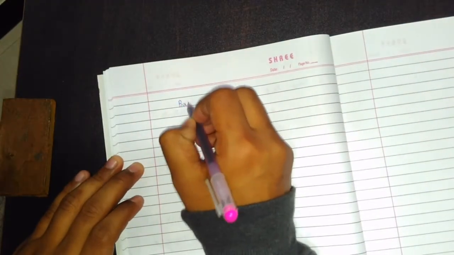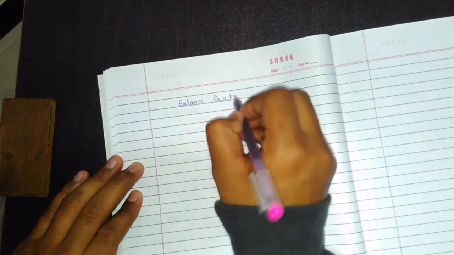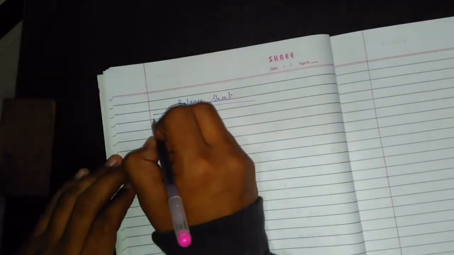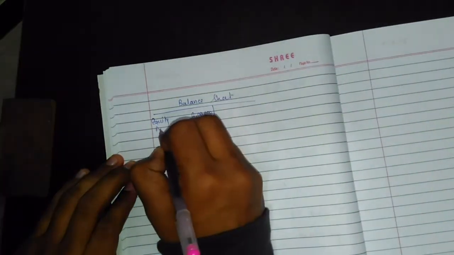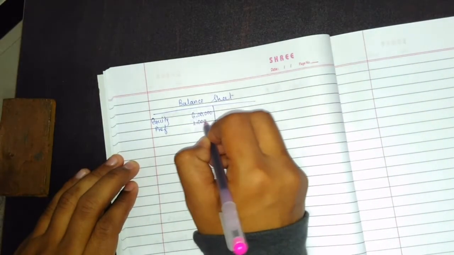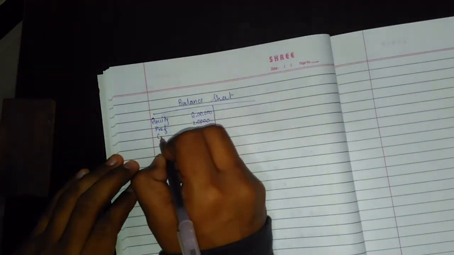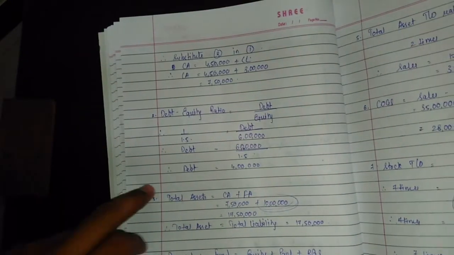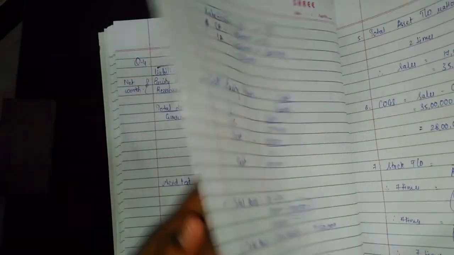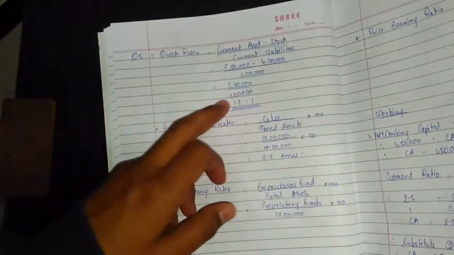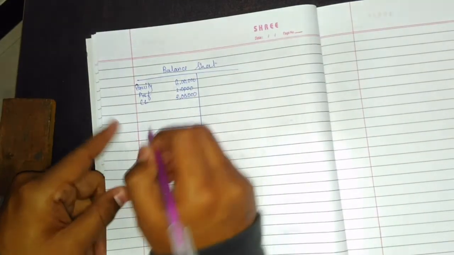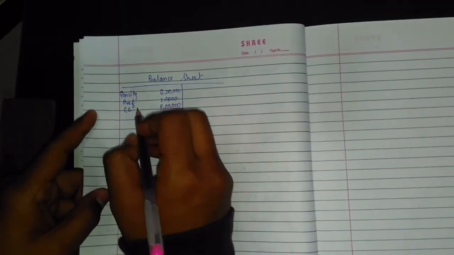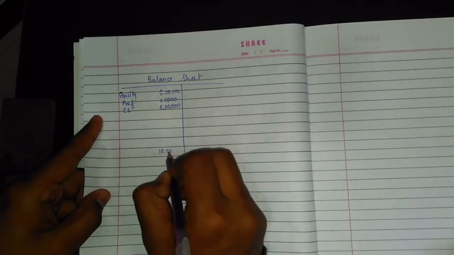Now we'll make a small, rough balance sheet. A T format balance sheet, in which we'll write equity is equal to 6 lakhs, preference is equal to 2 lakhs, current liabilities CL is equal to how much? Current liabilities is equal to 3 lakhs. But our total is 17 lakh 50,000.